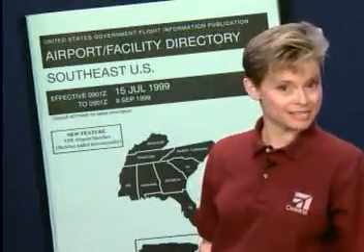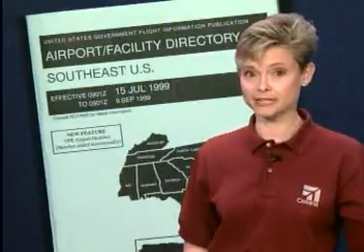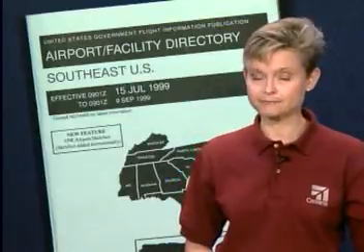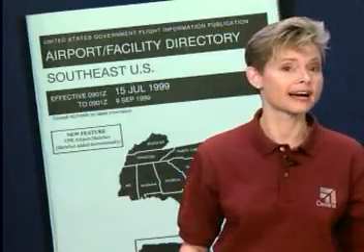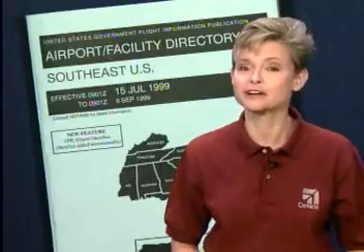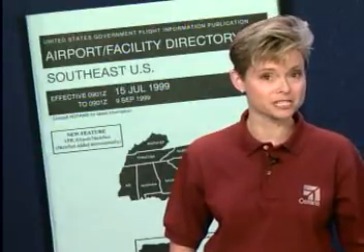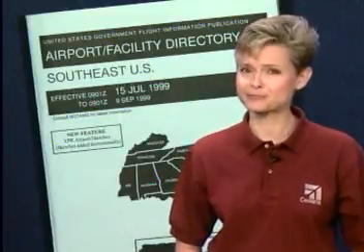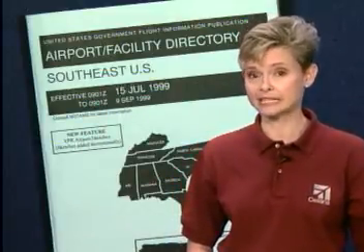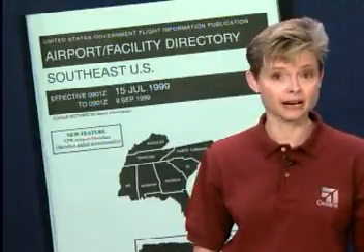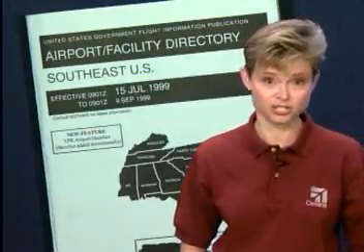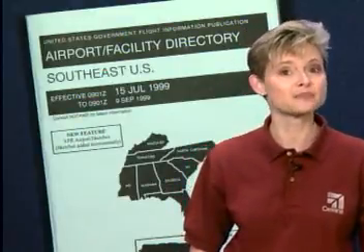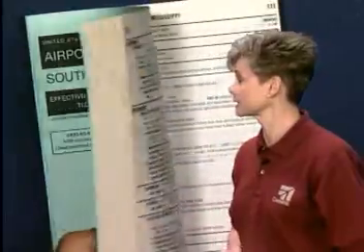Now let's take a look at some parts of the airport facility directory that you may not have noticed before. You know that where traffic is heavy, ATC can smooth things out by having traffic flow through specified routes called departure procedures and standard terminal arrival routes. When traffic is busy enough between two airports, ATC establishes specified routes that connect the DPs and STARs. These special routes are called preferred routes, and they're listed in the back of the airport facility directory.